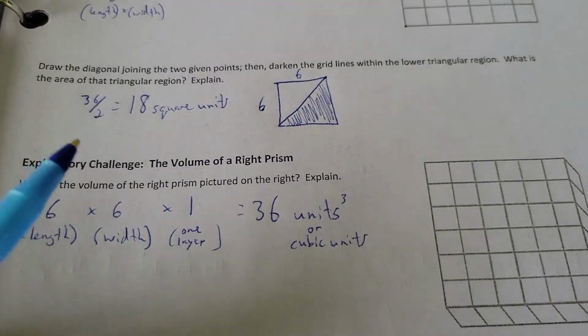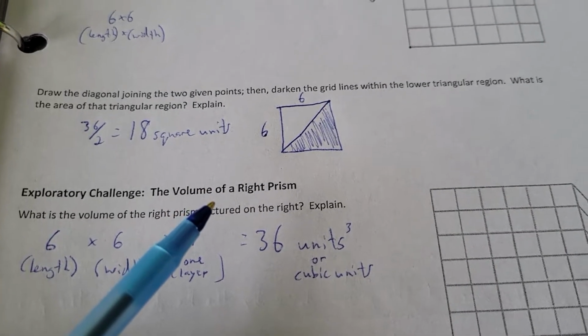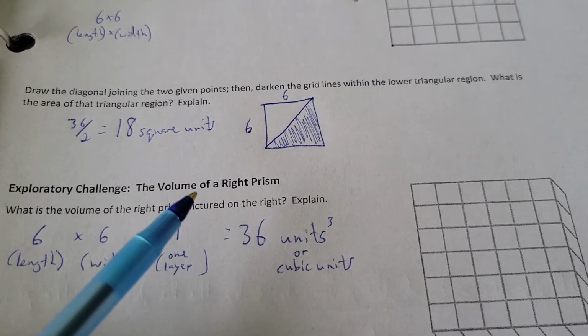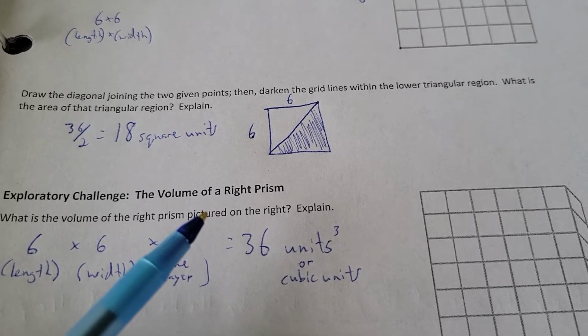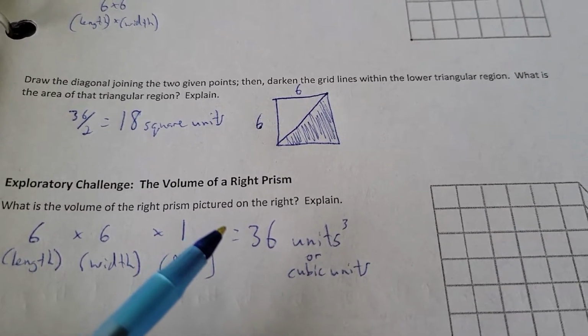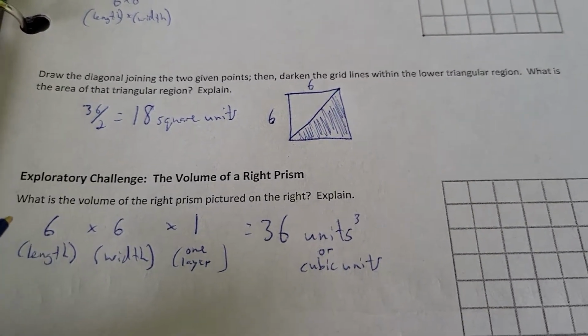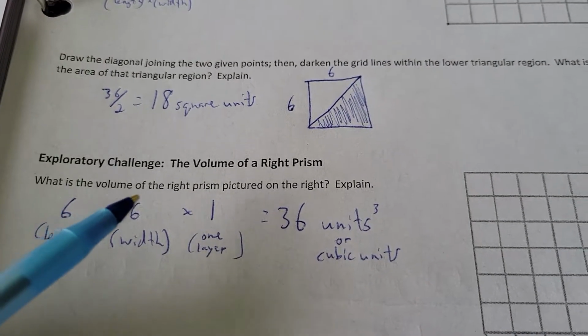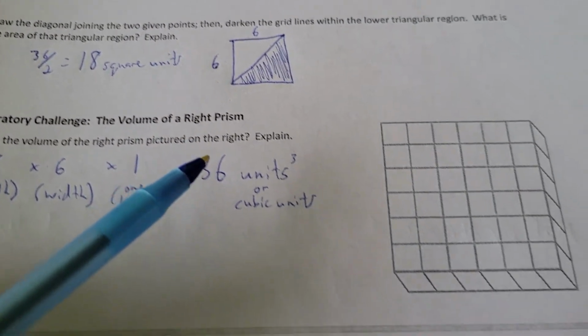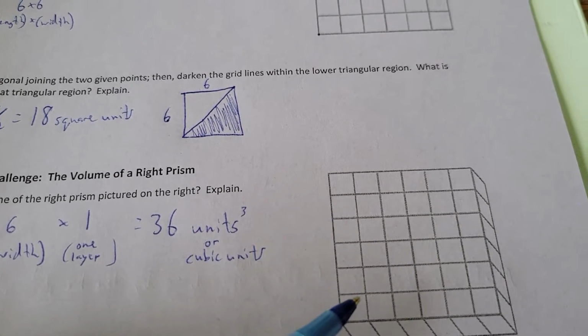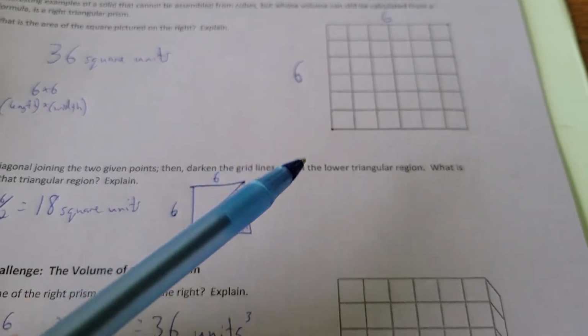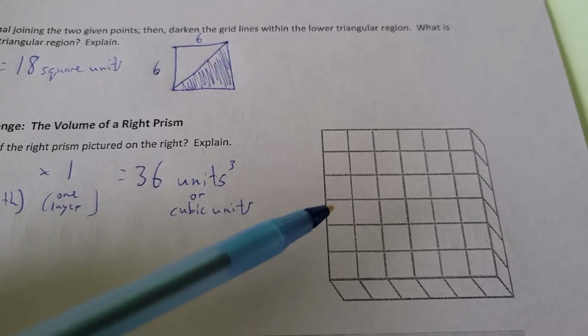As we look at this problem right here, the volume of a right prism. A right prism means it's like a normal shaped object. It's not weird with other edges sticking out that are not normal to the shape. It says, what's the volume of the right prism pictured on the right? So we can see in this picture here, it's made of cubes, not squares like this was. This is actually made of three-dimensional things like cubes.